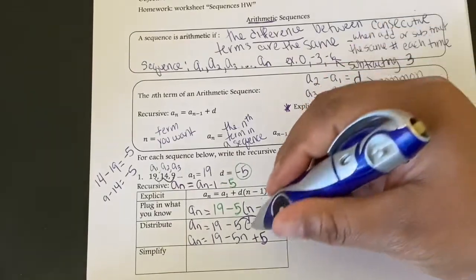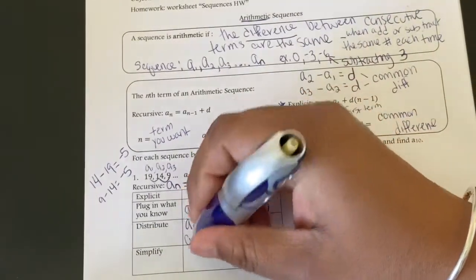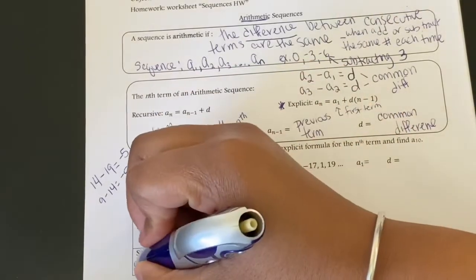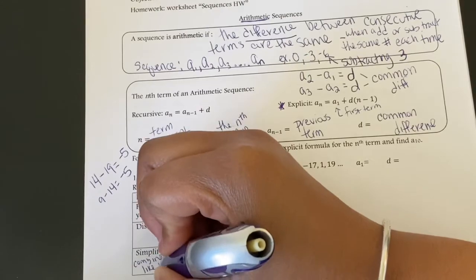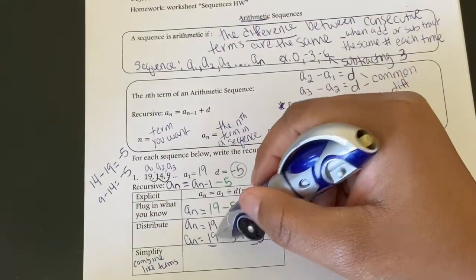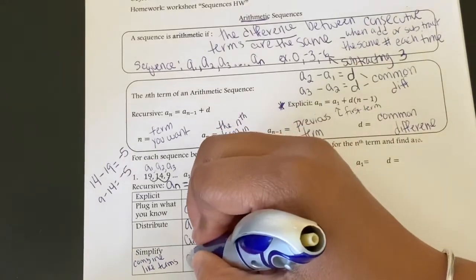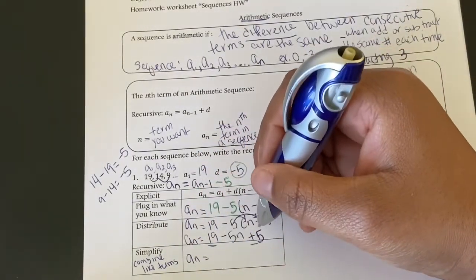Okay. Now I'm going to simplify that because I can combine my like terms. So if you want to put combine like terms, we do that a lot. Okay. So I'm going to combine 19 and 5. So my answer is going to be a sub n equals 19 plus 5 is 24.